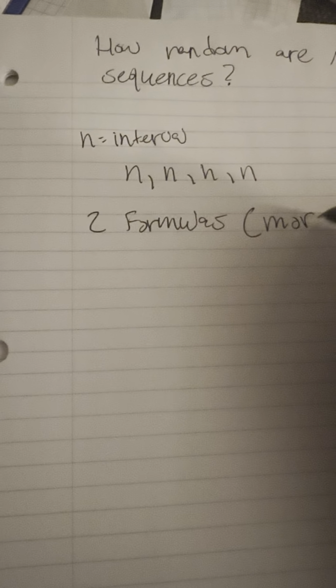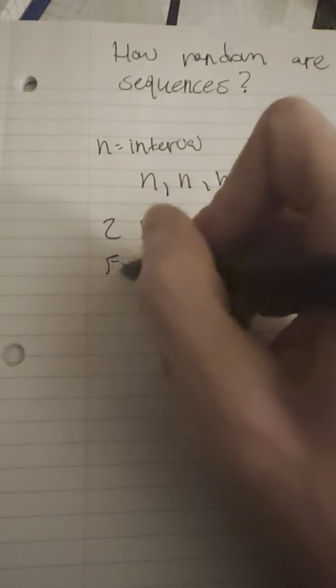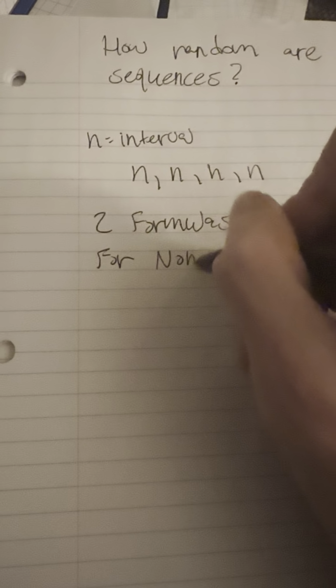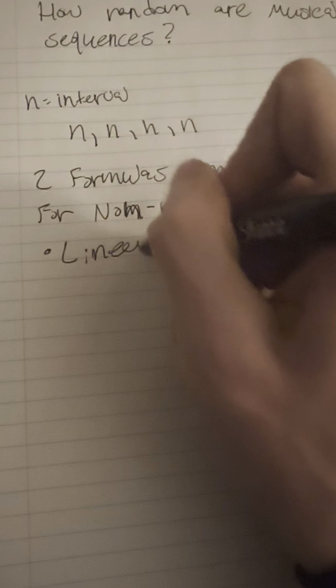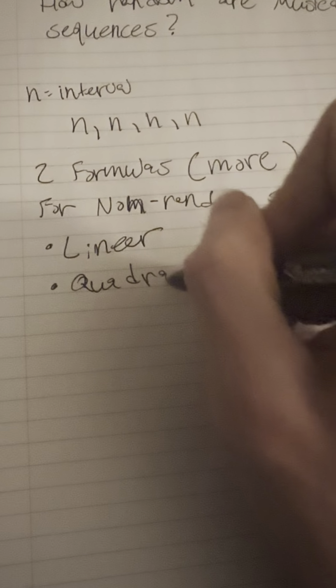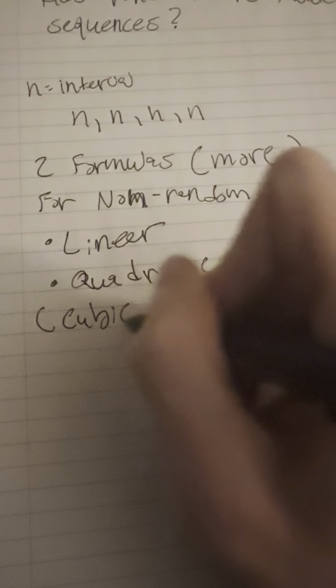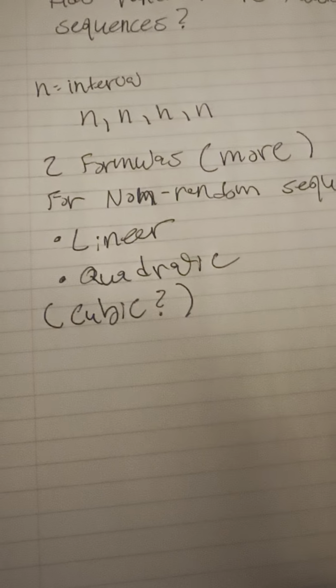There's more that we can use to find non-random sequences. Forgive me. And these non-random sequences are going to be linear and quadratic. And when we get to that more section, you say cubic.